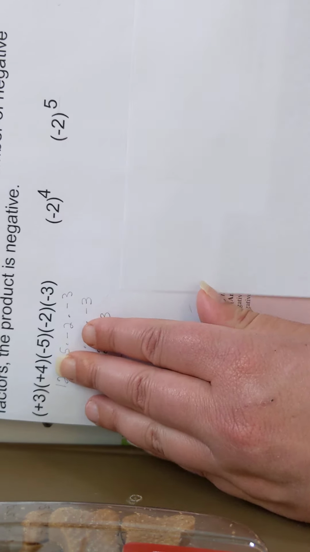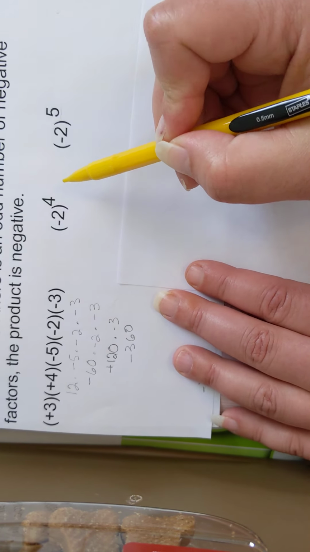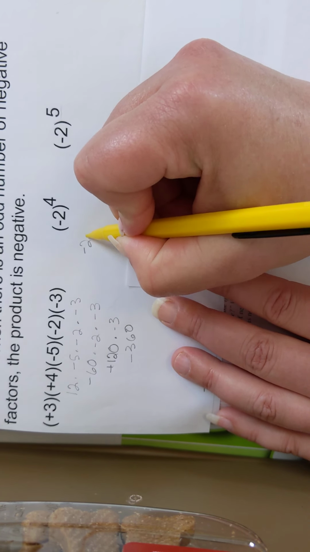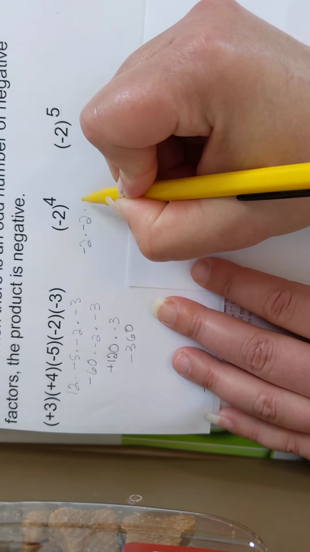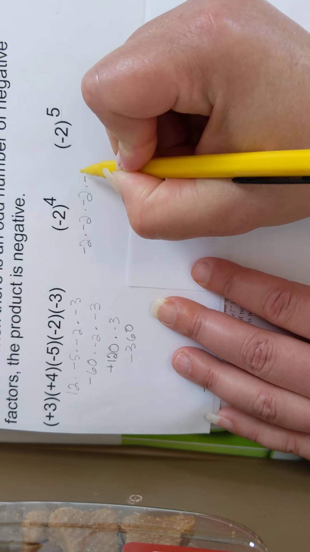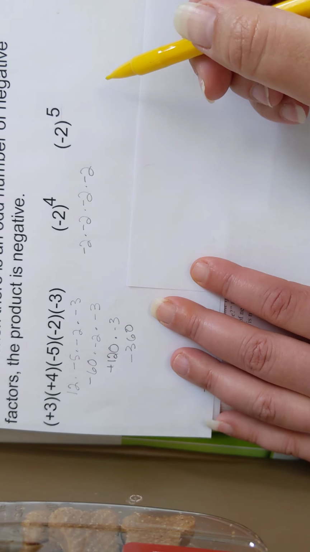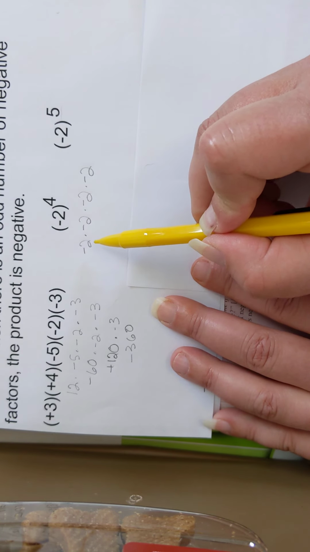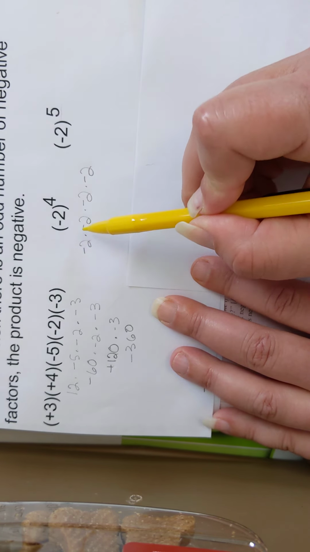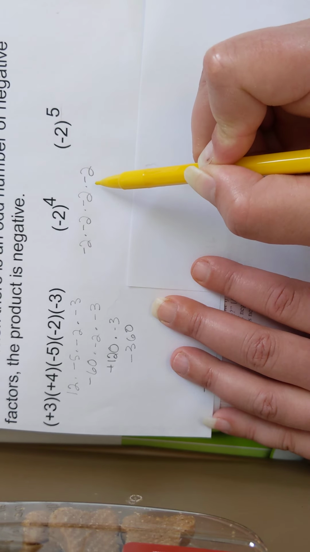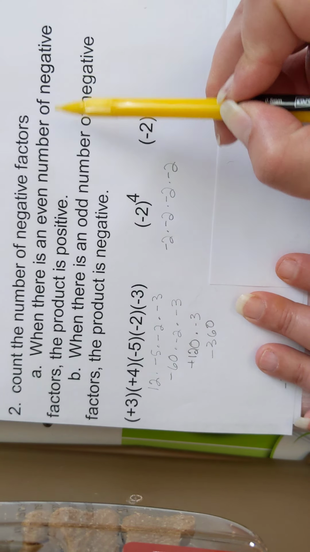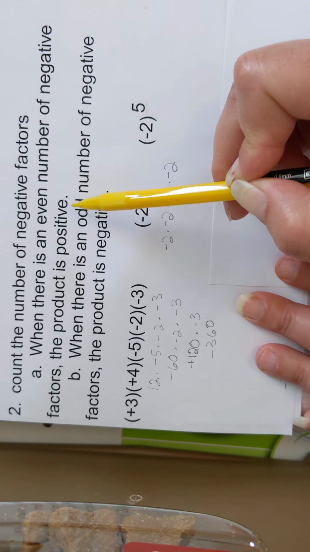Let's look at another example. I have negative 2 to the fourth power. So that literally means negative 2 times negative 2 times negative 2 times negative 2. I have 4 of them. So I'm going to use our second method here, and I'm going to see how many negative factors I have. 1, 2, 3, 4. So I have an even number of negative factors, so my product is going to be positive.